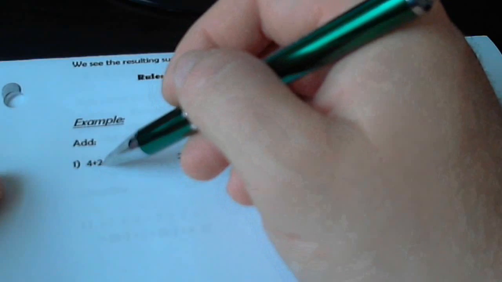So 4 plus 2, the absolute value of 4 is 4. The absolute value of 2 is 2. 4 plus 2 is 6. And the sign was positive, so this is a positive 6. That's an easy first example.